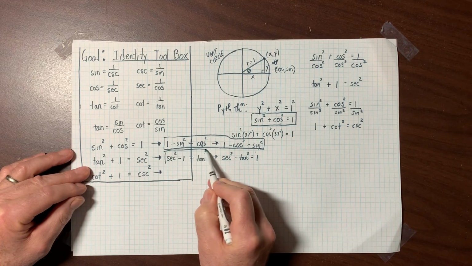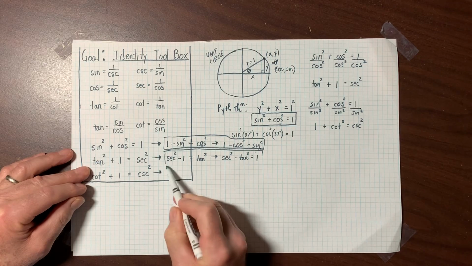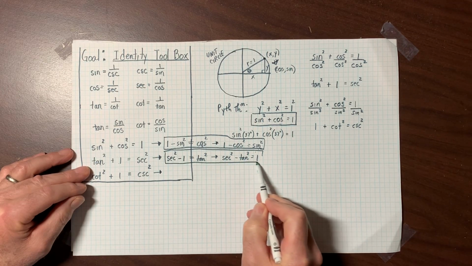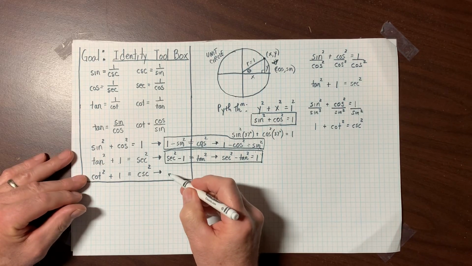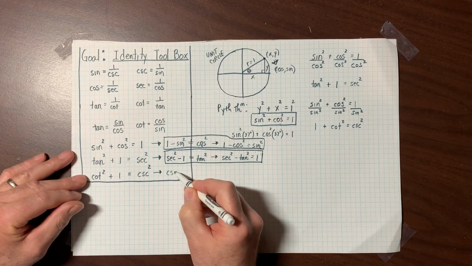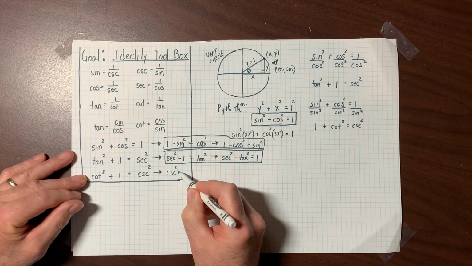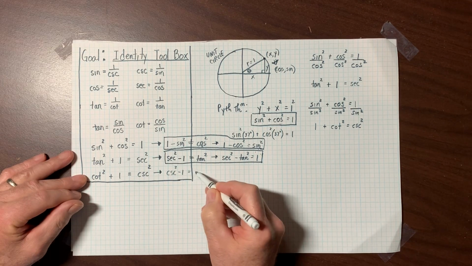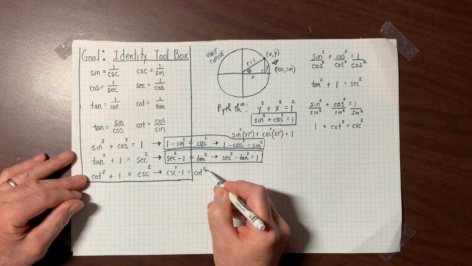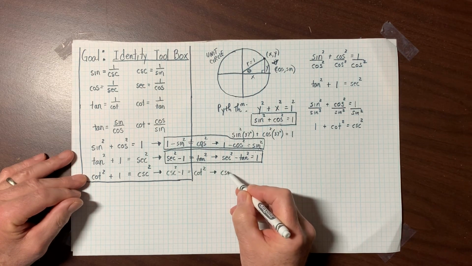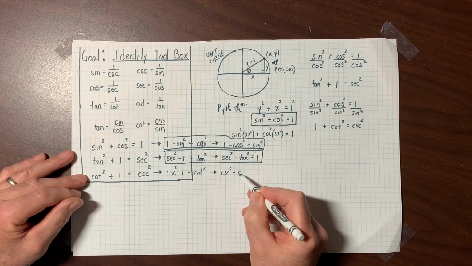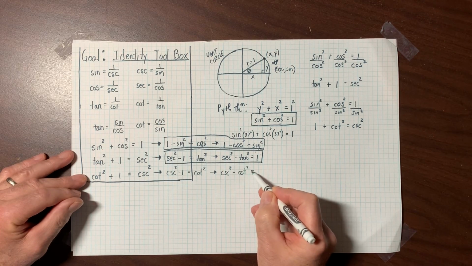Same equation, just written 2 different ways. And here I could say that the cosecant squared minus 1 would give you the cotangent squared, and the cosecant squared minus the cotangent squared would give you 1.